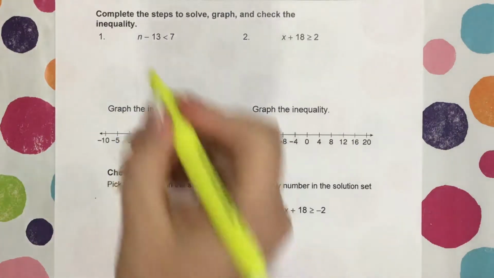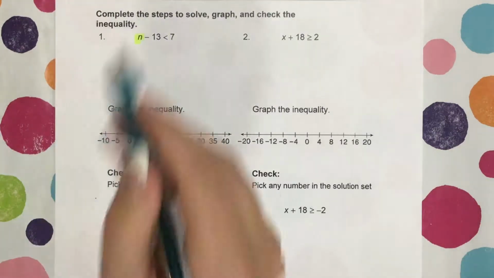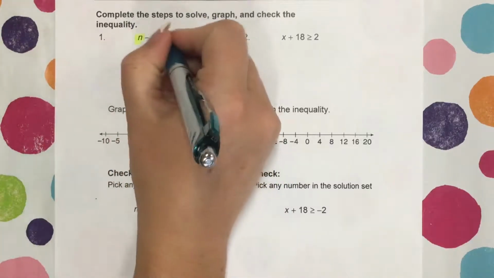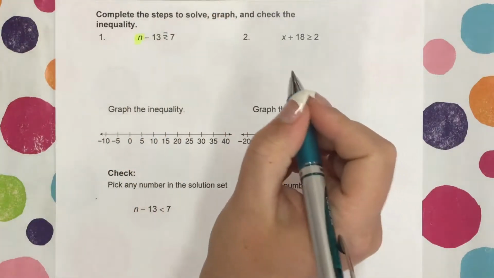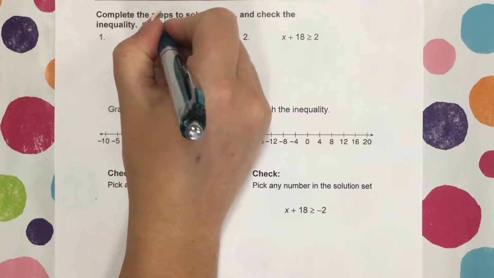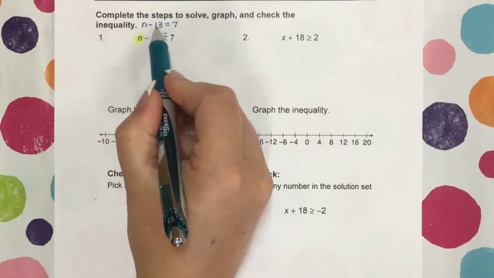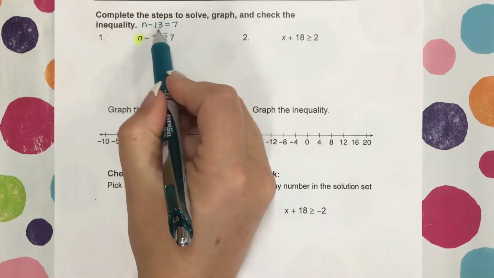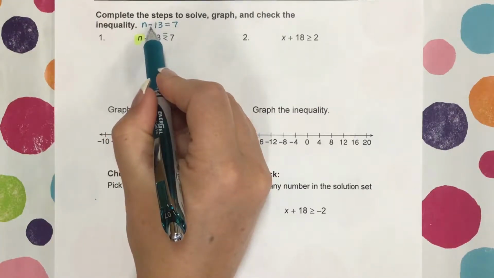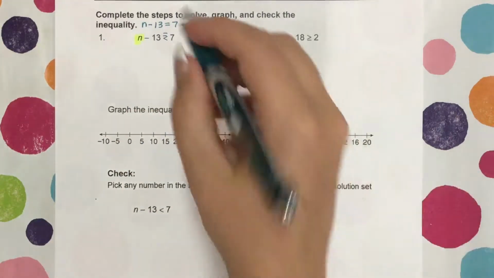So just like equations, we're trying to isolate n and get n by itself. Well, is n by itself? No, it is not. And the inequality, you can think of it just like an equal sign. So solving this would be very much the same as solving an equation. So what would we do to get n by itself? Well, we'd have to get rid of the 13. How is the 13 related to n? It's related to n through subtraction. So we do the inverse operation, which would be add 13 to both sides.